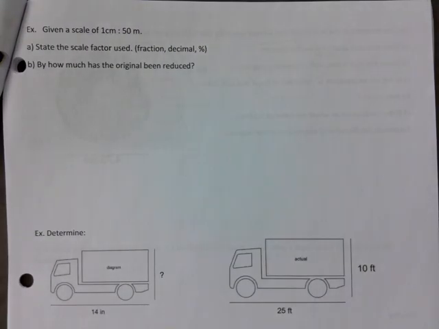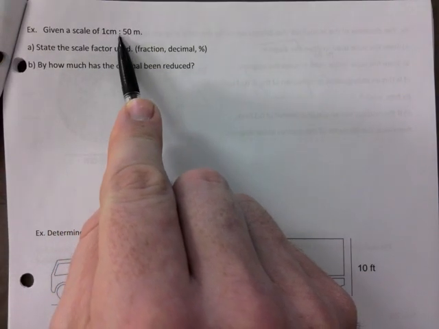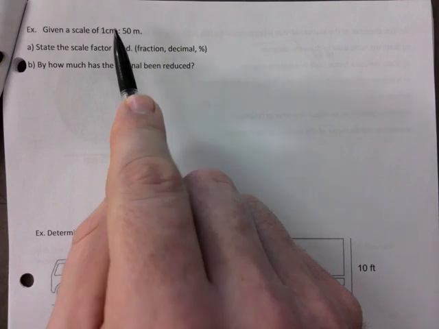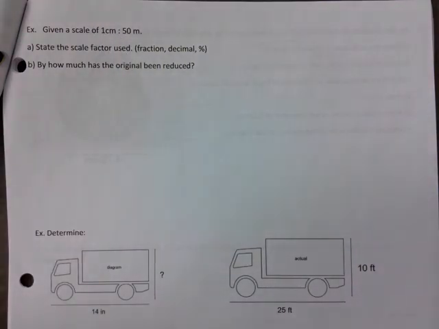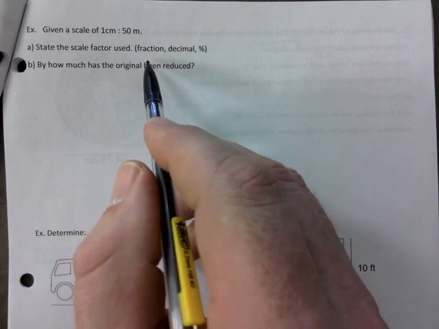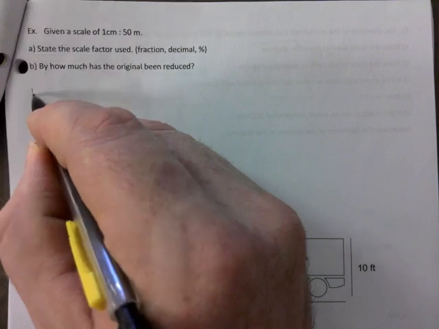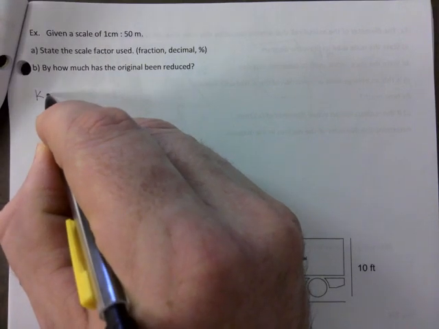Given a scale of 1 centimeter to 50 meters, notice that it says scale. That's what a scale looks like. It has the colon in between. State the scale factor used. Okay, so basically, scale factor looks like this.